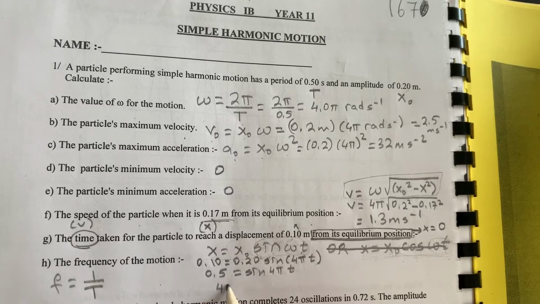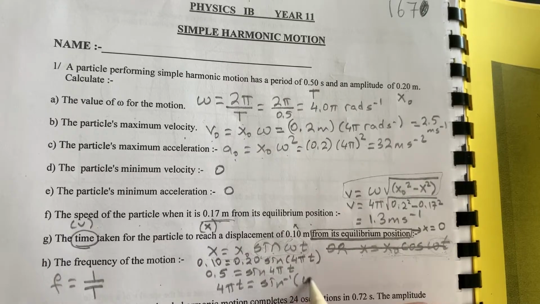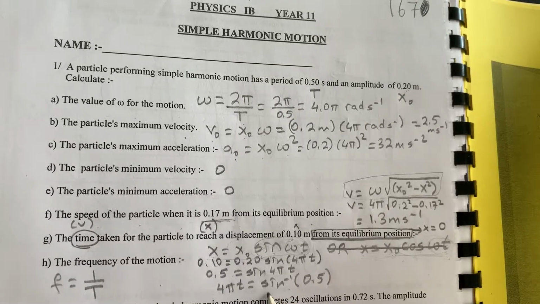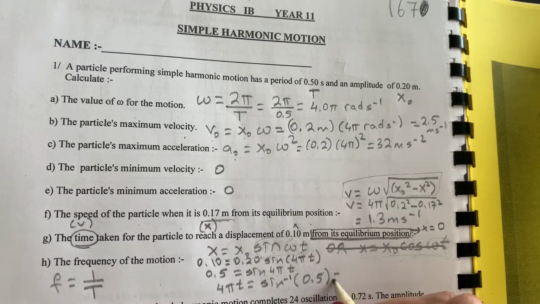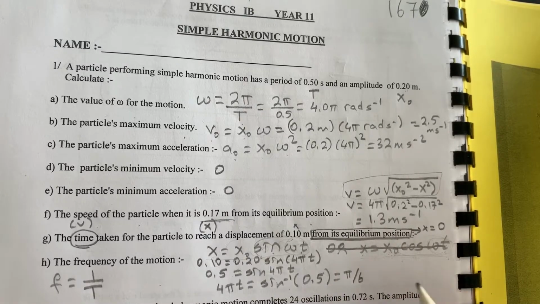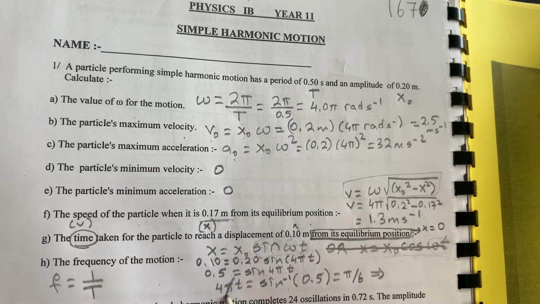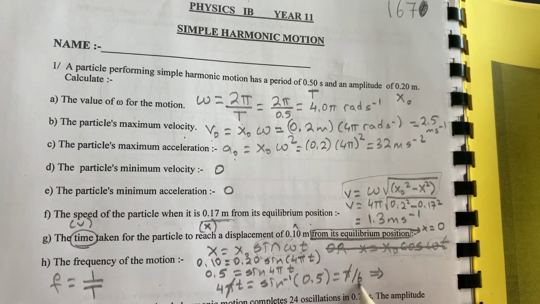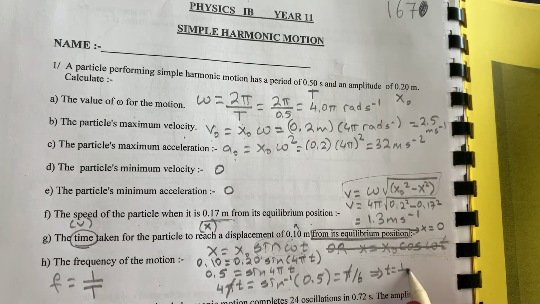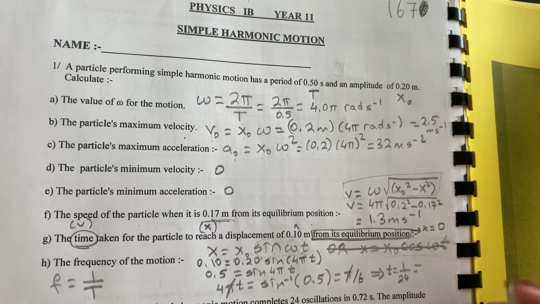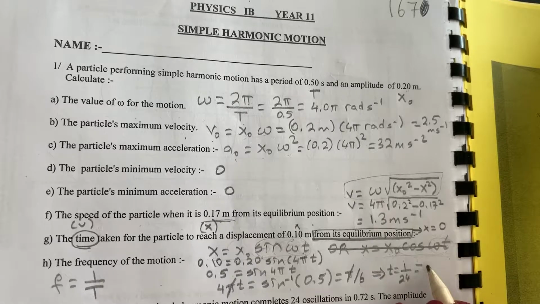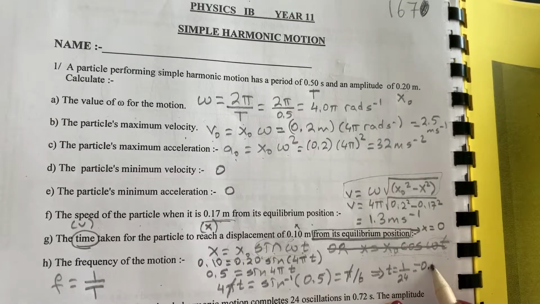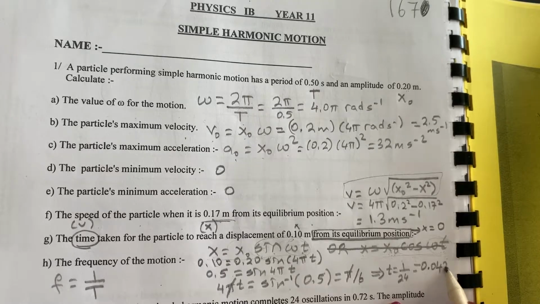So 4 pi t is inverse sine of 0.5. In radians, inverse sine of 0.5, 30 degrees, would be pi over 6. If you rearrange and cancel the pi, 4t equals 1 over 6, t equals 1 over 24, which is roughly 0.042 seconds.